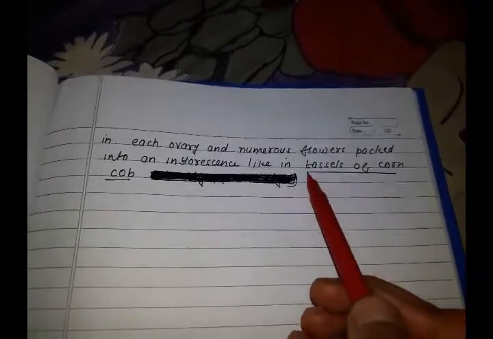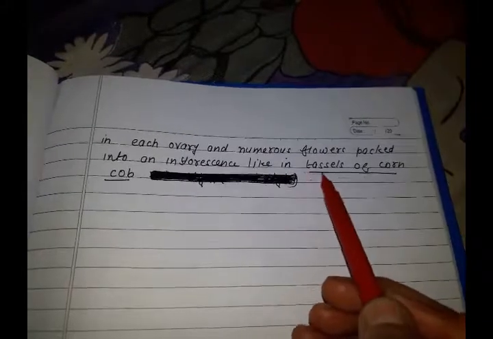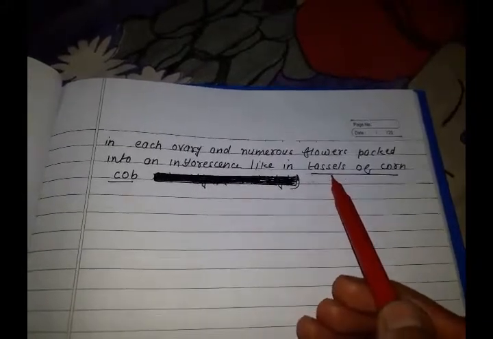So tassels of corn cob represent the male part. Function of tassel is the production of pollen grains in maize. So tassels represent the male flower, the male reproductive parts in maize.